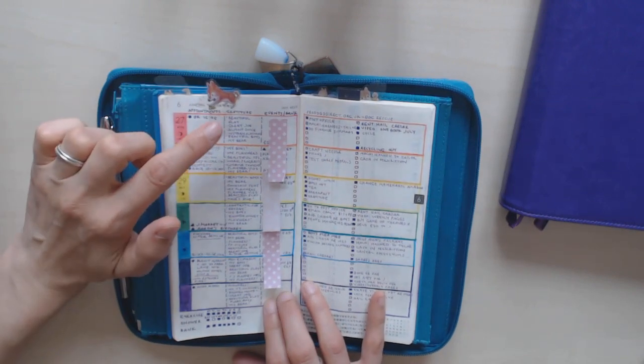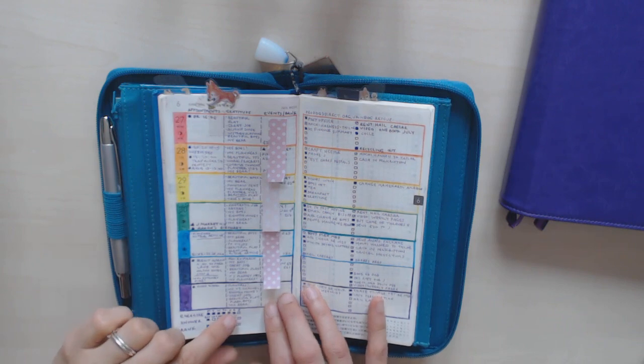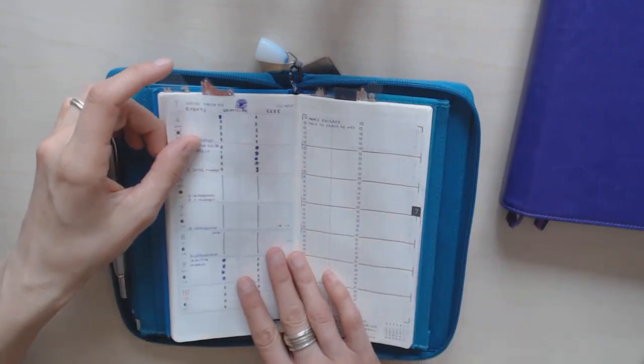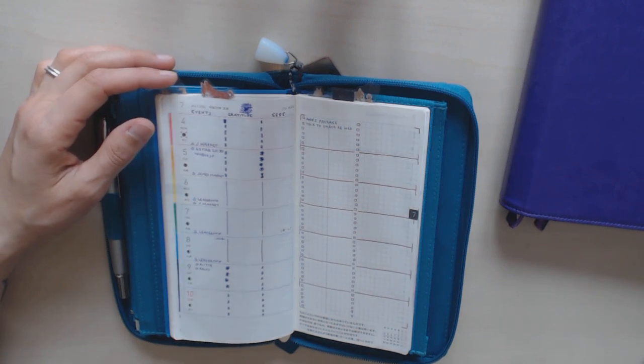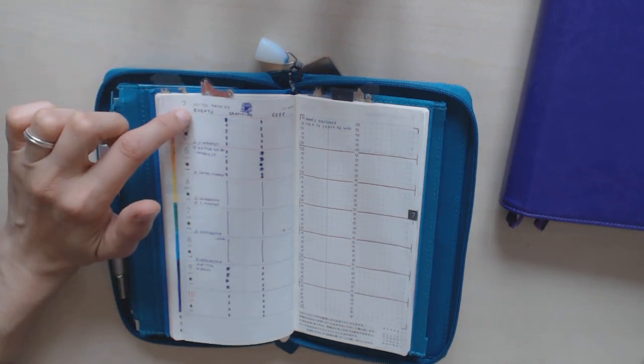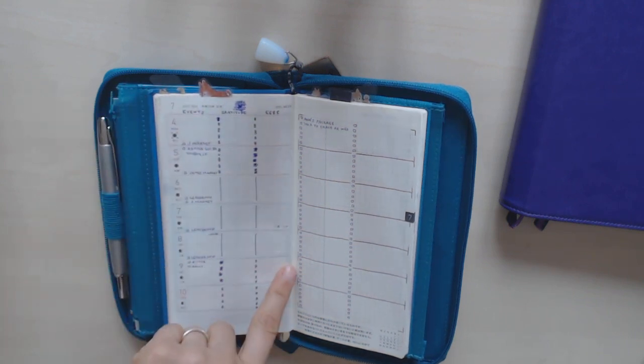I've divided the week on one page into 3 sections. You can probably see it better on this one. This is a blank one. This is next week. So I've divided it into events/appointments, gratitude, and money.